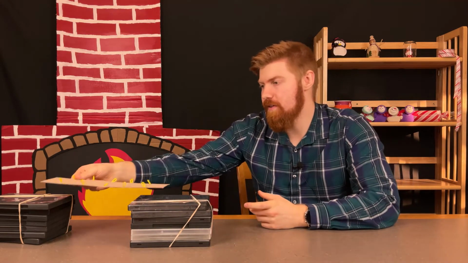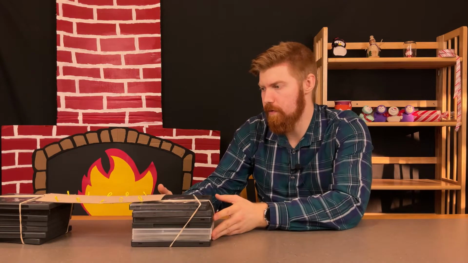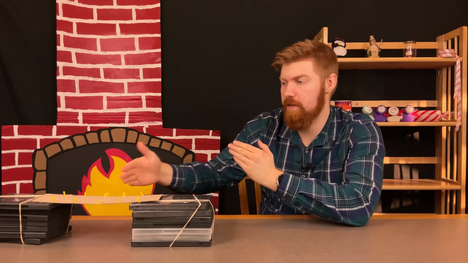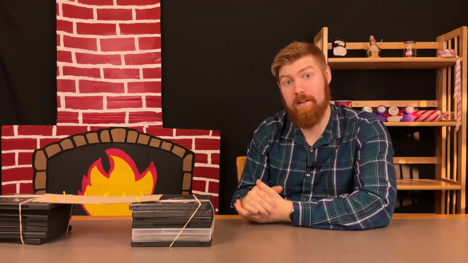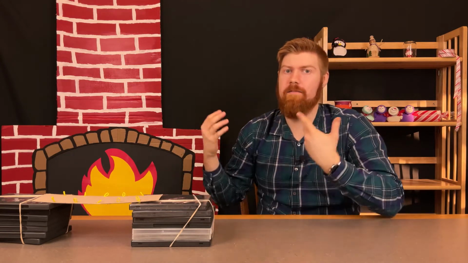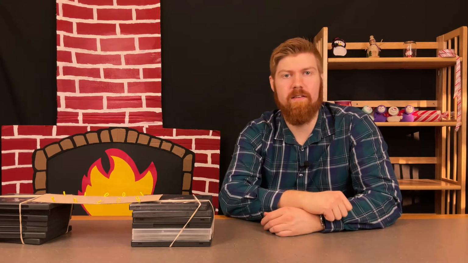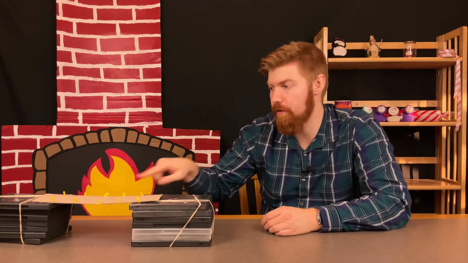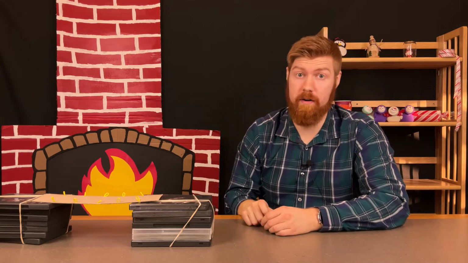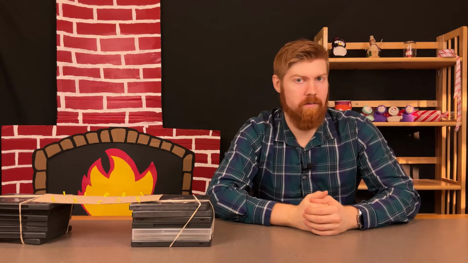So now we set it on where we want to connect our bridge. And as you can see, it's not really doing much because, well, we've got the loops, and they're not being supported by anything. What we need to do is create something that can hold up our cable to run through the loops and suspend the bridge. So let's get started on making our towers.